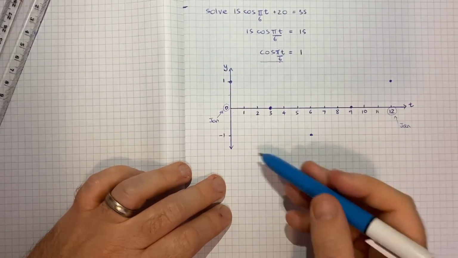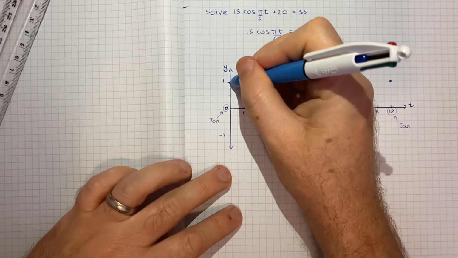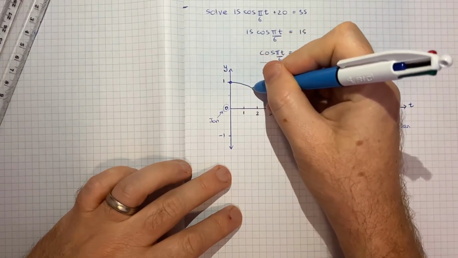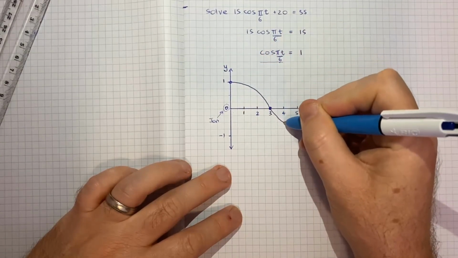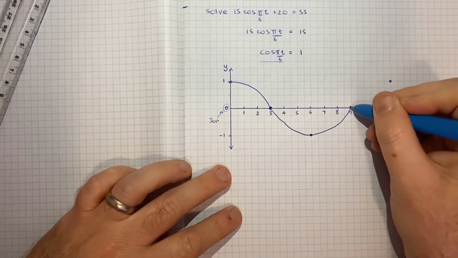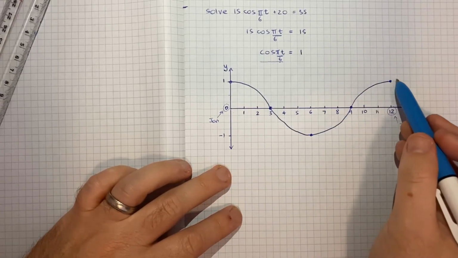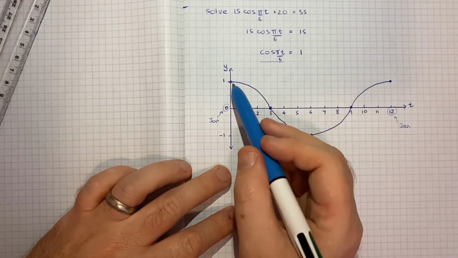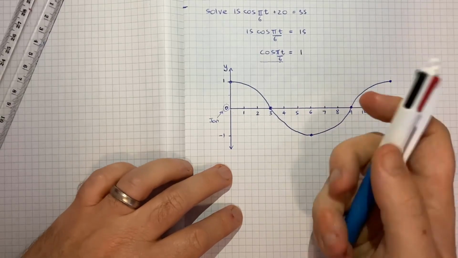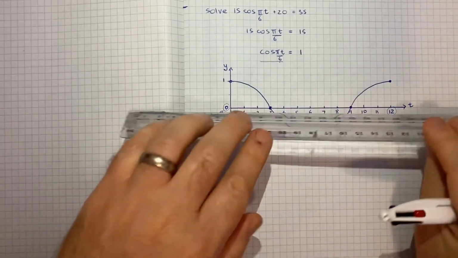So I think those are the key points that we need to plot to then be able to draw up our curve. And I'll do my best. It won't be perfect, but it doesn't need to be completely perfect as long as it's got the right shape. So I think that's our curve, and naturally it keeps repeating that pattern. But seeing just the one full cycle gives us everything we need to draw our conclusions. So we're most interested in when this curve intercepts with 1.